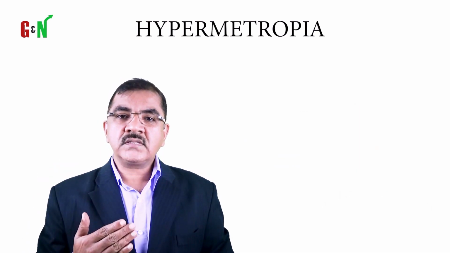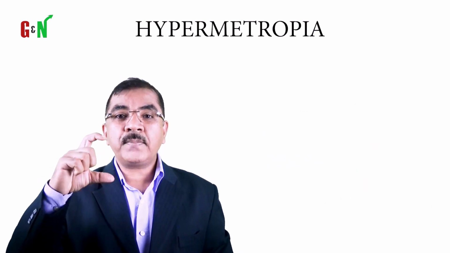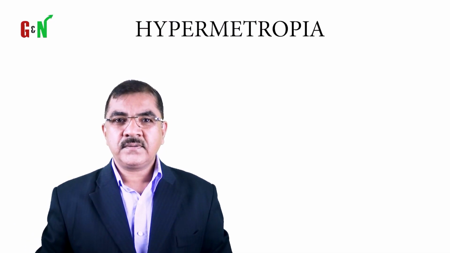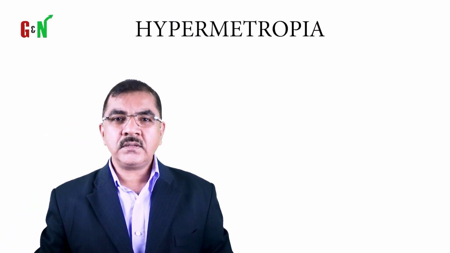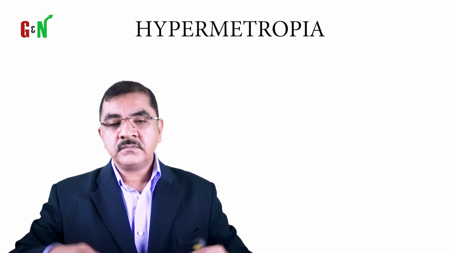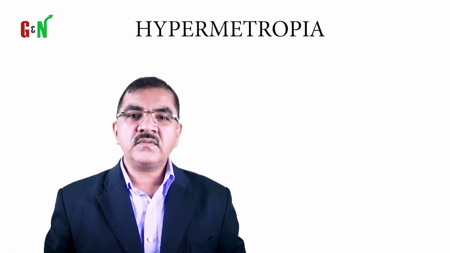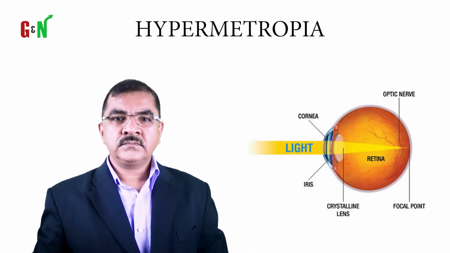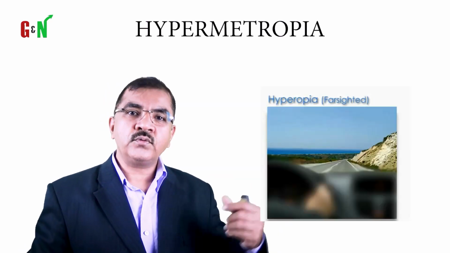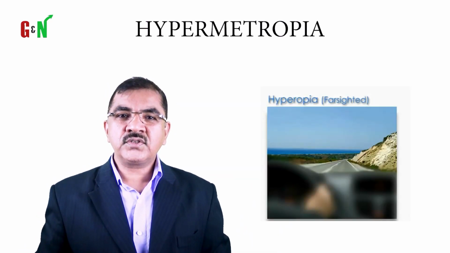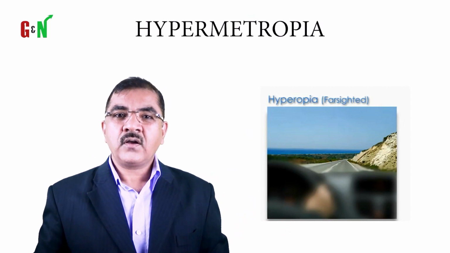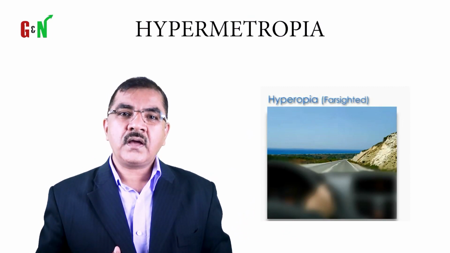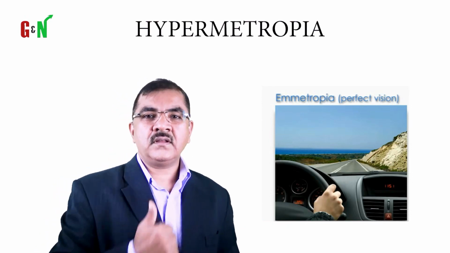So in this case, in hyperopia, you will be adding a plus lens. It could be +1, +2, +5, depending on whatever vision correction the optometrist suggests. Have a look at this image. 1, the normal eye. 2, the blurred image of a hyperopic eye. And the third, after correction, how it looks.